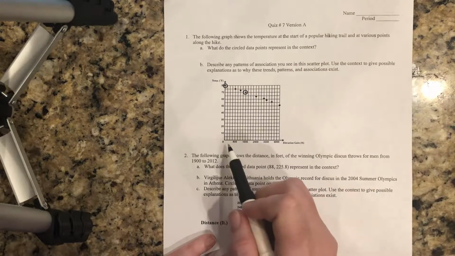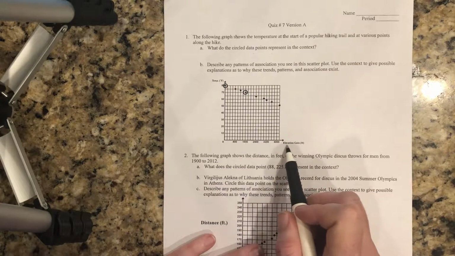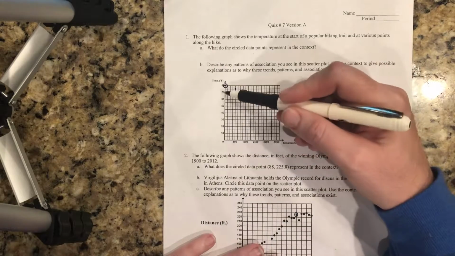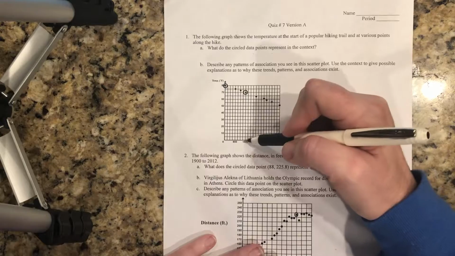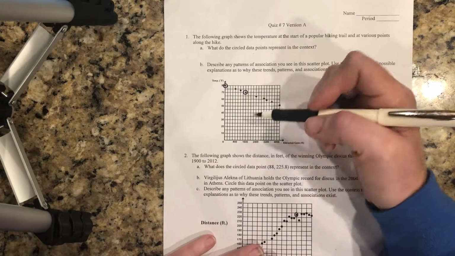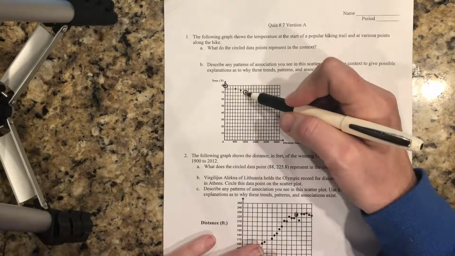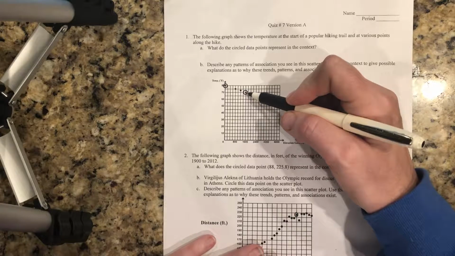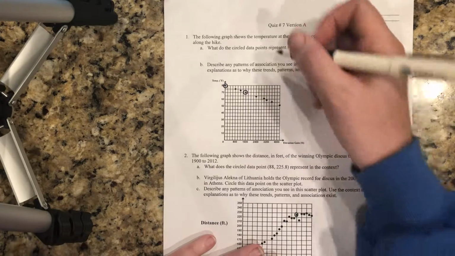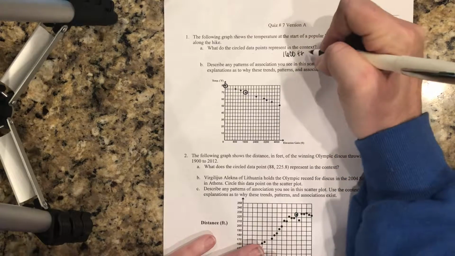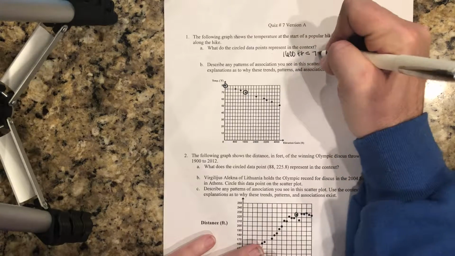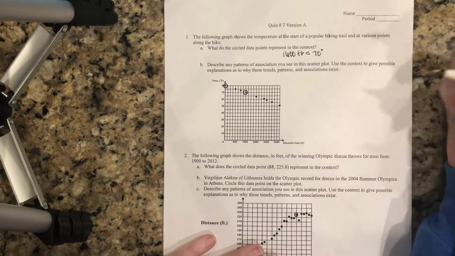And if we look at the graph, the x-axis is the elevation gain and the y is the temperature. So this one represents that at a 1,600 foot elevation gain, the temperature is 70 degrees. So we could say 1,600 feet equals 70 degrees on that one.